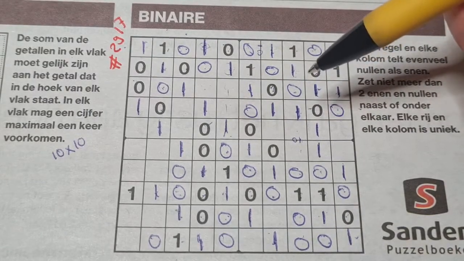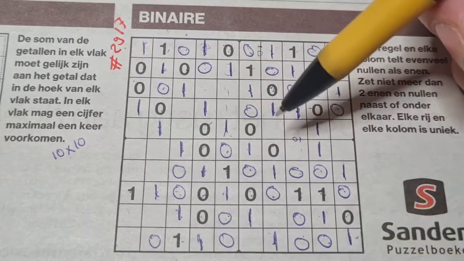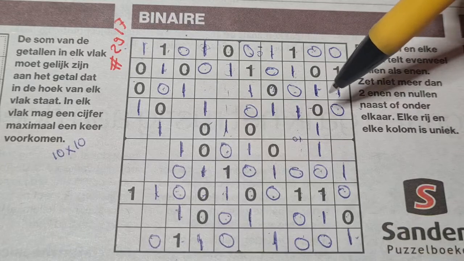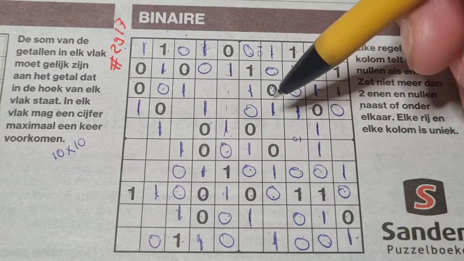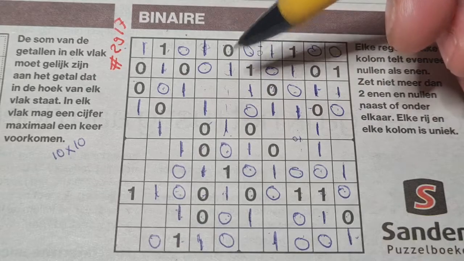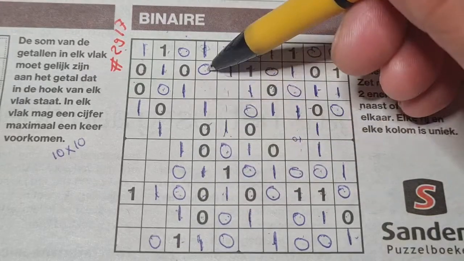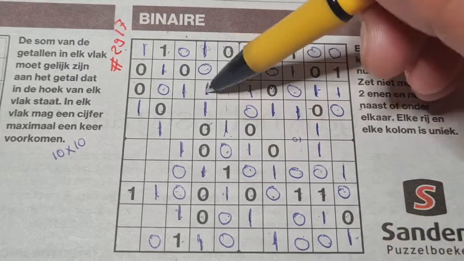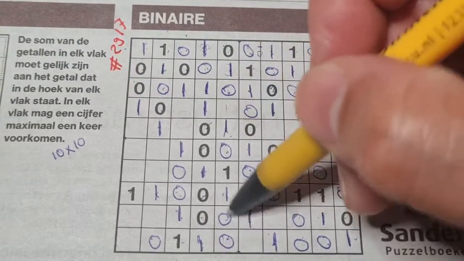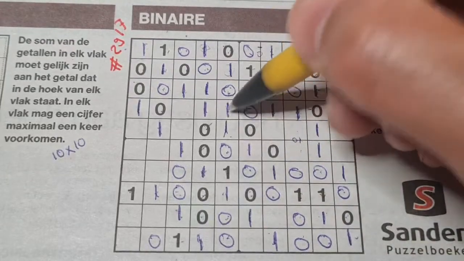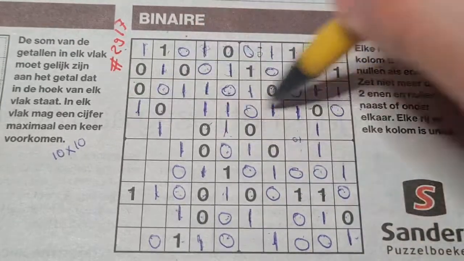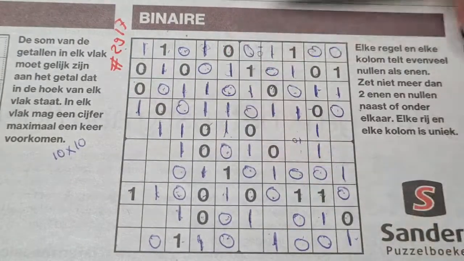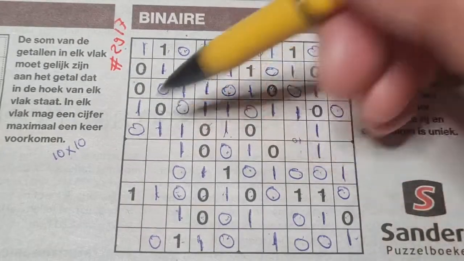And now. Wow. Let me see here. 1, 2, 3, 4, 5 O's in this column. So the rest are the ones. Double 1 here, no, there, no. 1, 2, 3, 4, 5 O's. So the rest are ones. 1, 2, 3, 4, 5 ones. So the rest are O's. 1, 2, 3, 4, 5 O's. So the rest are ones. Double 1 here, no, there, no. Okay.